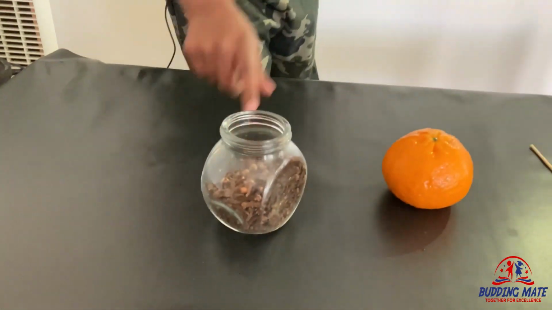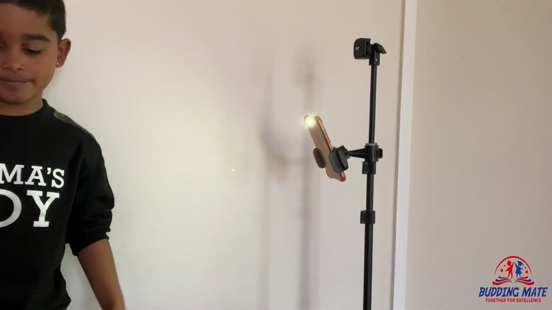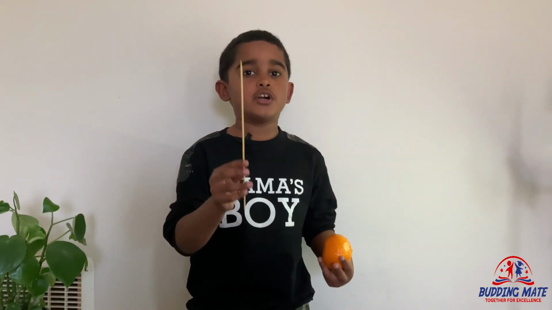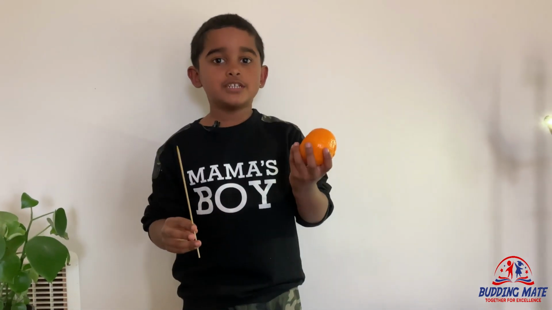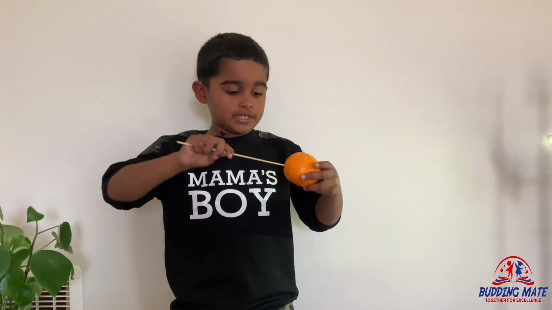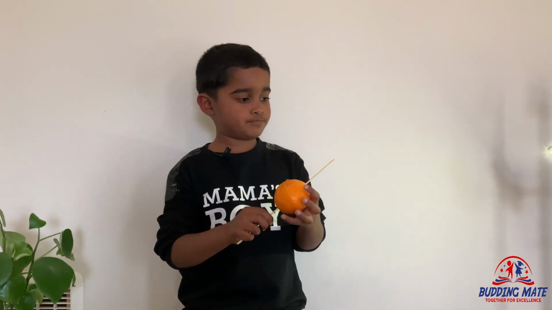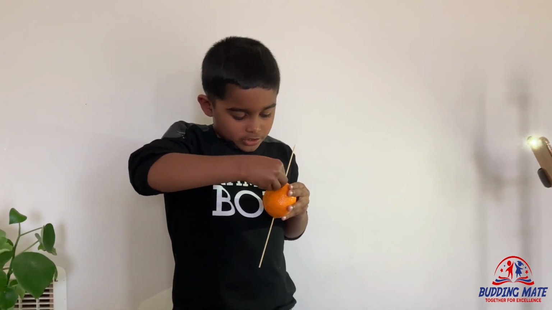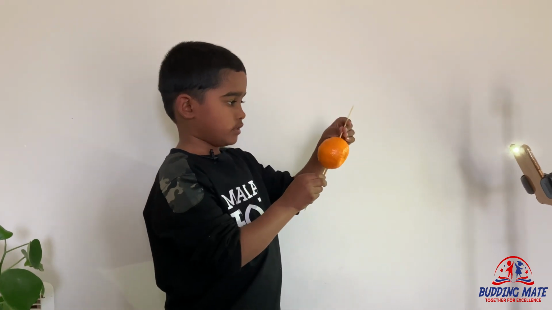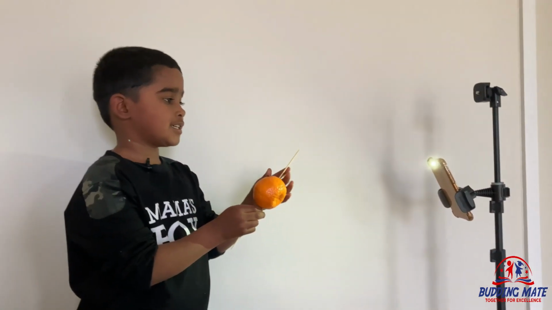Now I'm going to do a fun experiment showing you how day and night happens. Materials required: clove, orange, skewer, torchlight. Take the orange, take the skewer. The skewer is Earth's axis and the orange is my Earth. And then take the skewer, place it right in the middle of the orange. And take the clove, mark it in your place of the Earth. And then the torchlight will act like the sun.